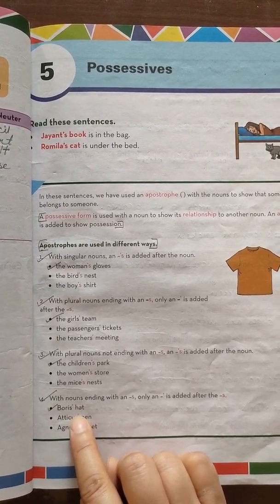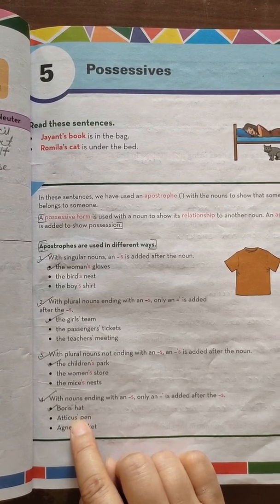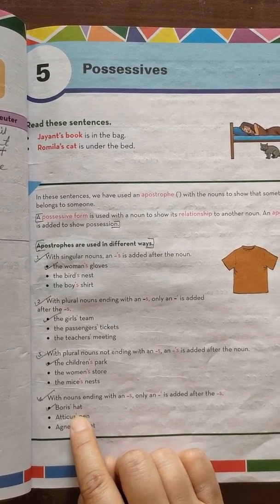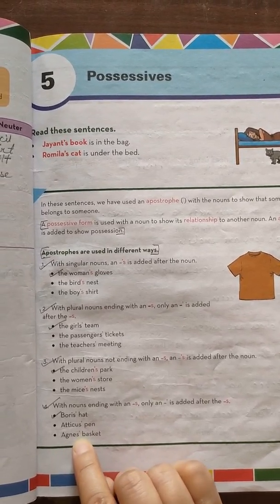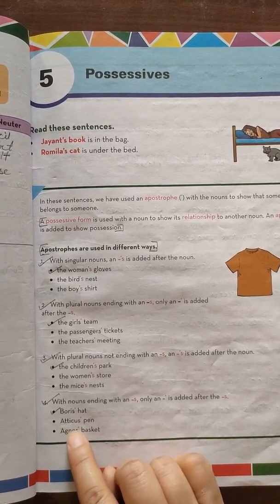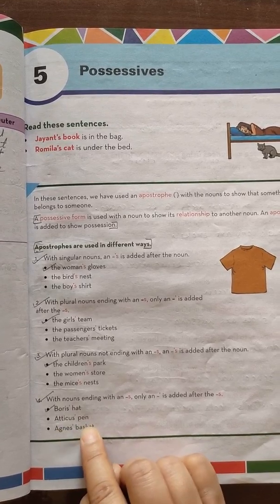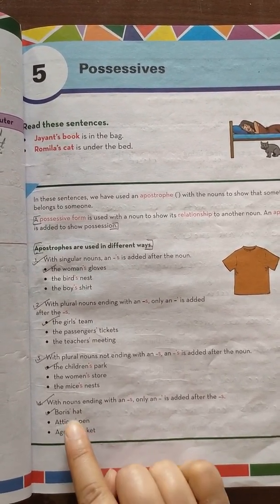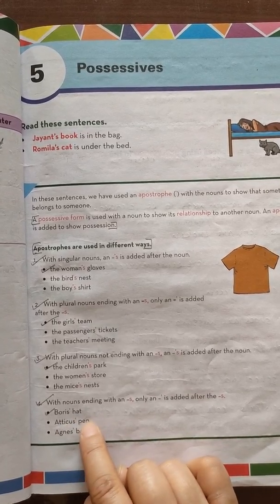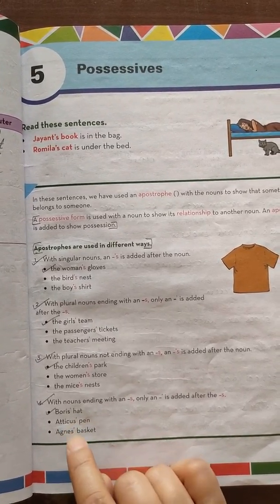Atticus, this name also is ending with S, that's why we will add only an apostrophe. Agnes' basket, it means that this basket belongs to Agnes. Atticus' pen, this pen belongs to Atticus.